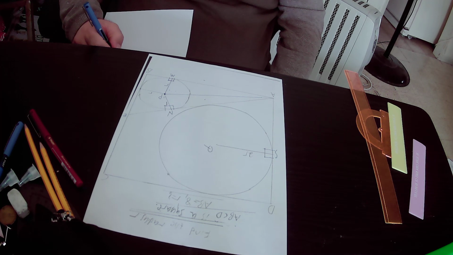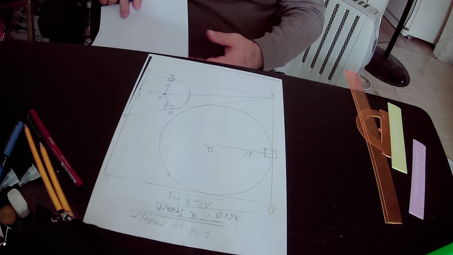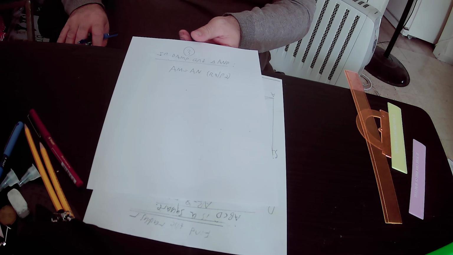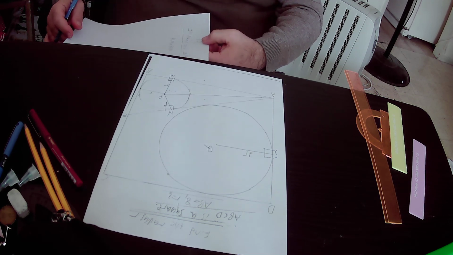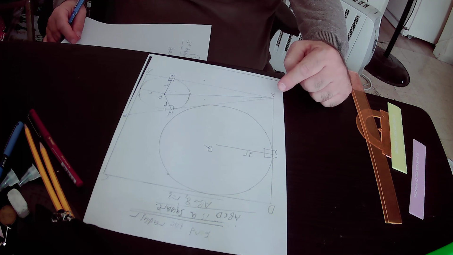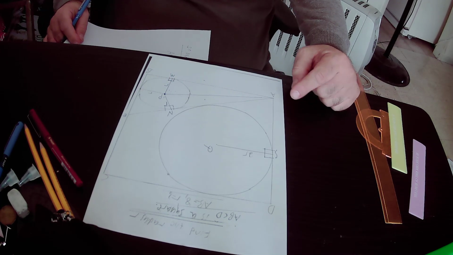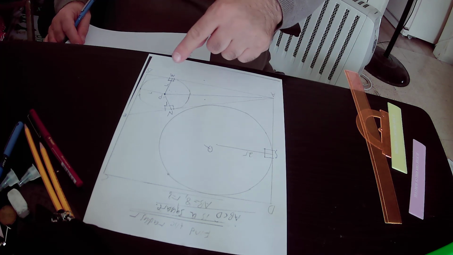According to rule number 2, AM equals to AN, because we have here external point A, this external point to this small circle, and from the external point A, we have two tangents to the small circle.